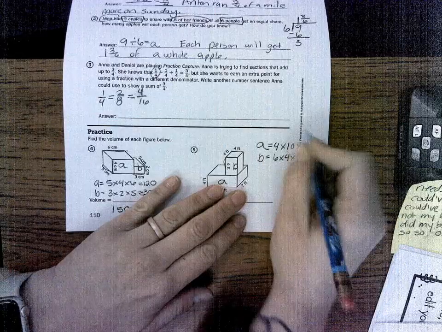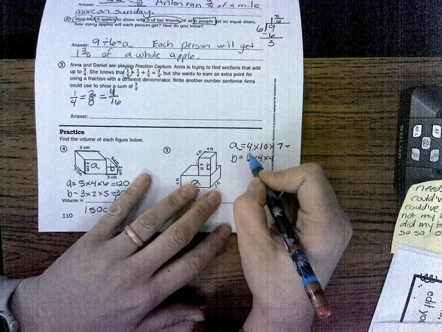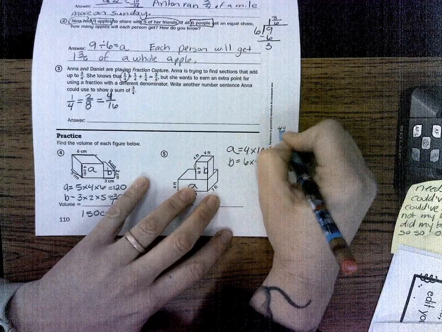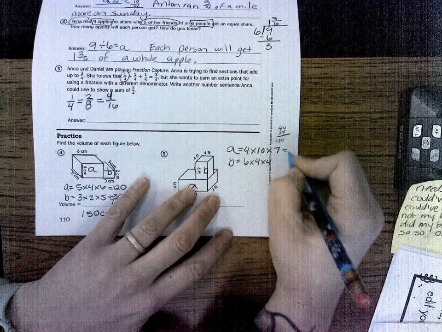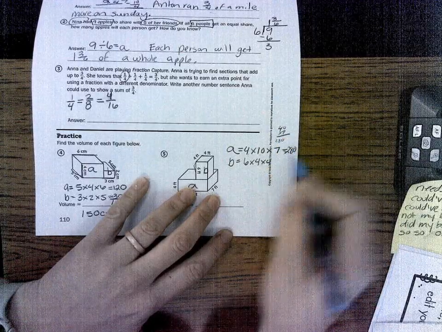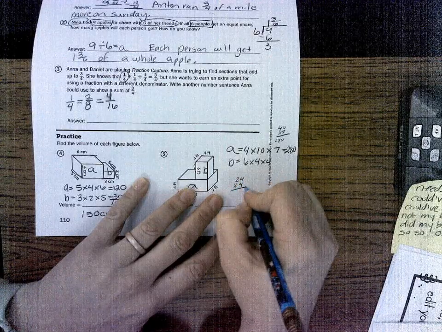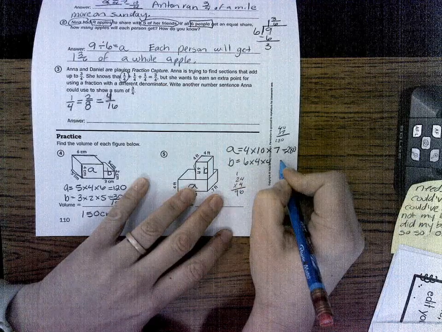I know that 4 times 10 is, sorry, not 20, oh my gosh, 4 times 10 is 40. And 40 times 7, well, 4 times 7 is 28, add the 0, 280. 6 times 4 is 24, and then I need to multiply that by 4. 96.